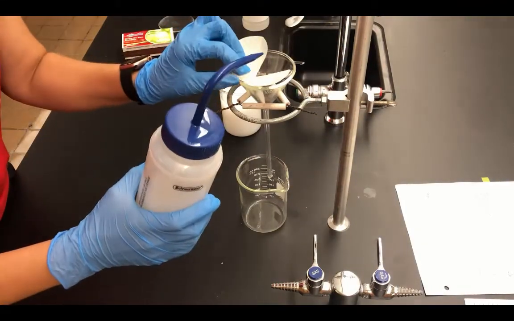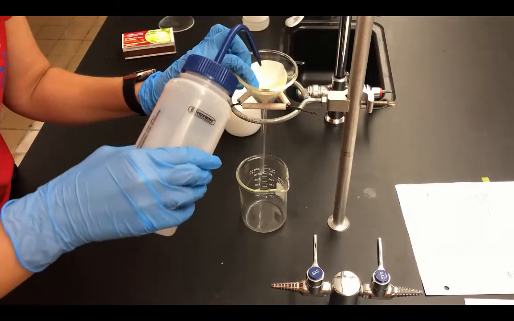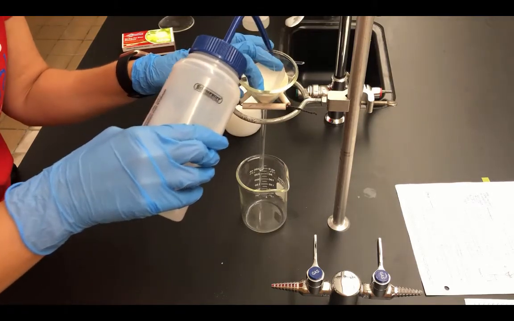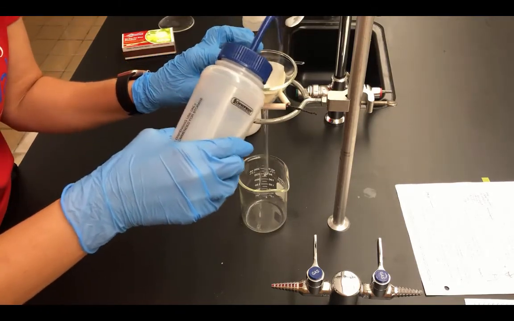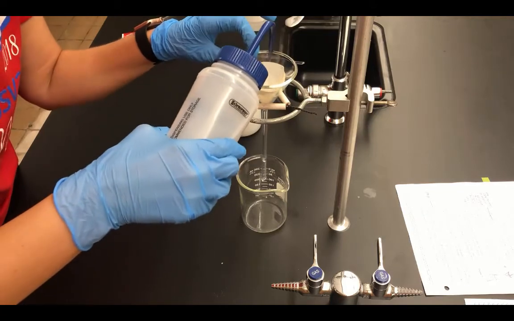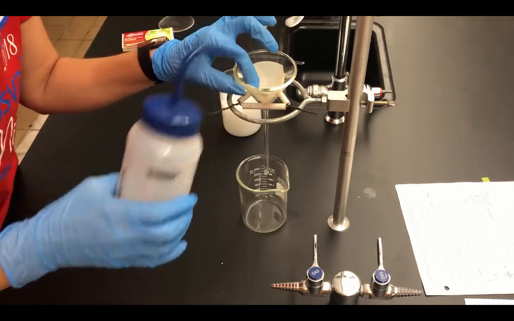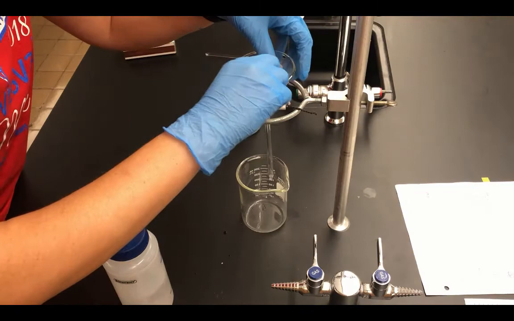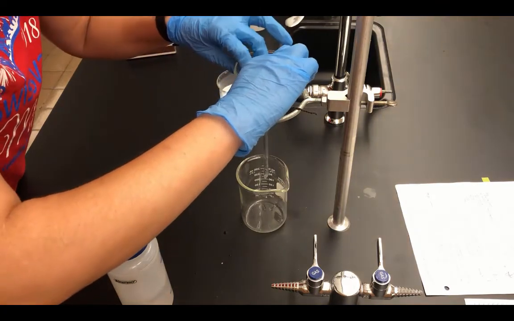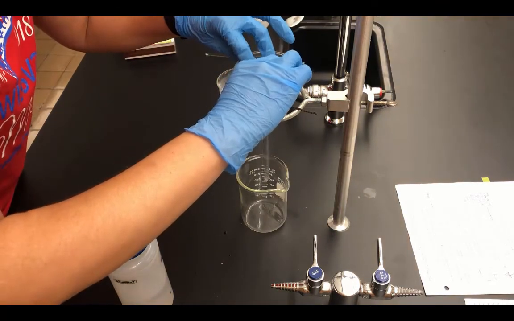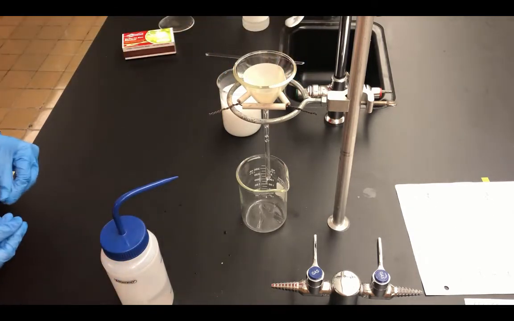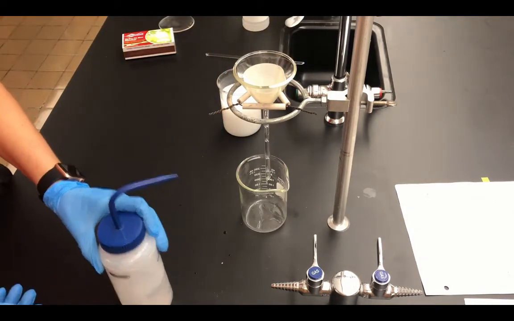What you can do is take some distilled water and just squirt some distilled water around the filter paper. And what this allows you to do is create a seal in the funnel. And notice how now it's dripping out.